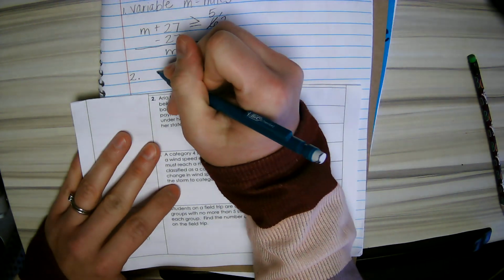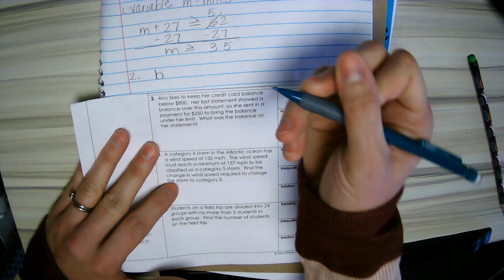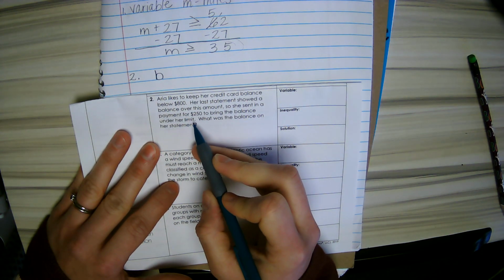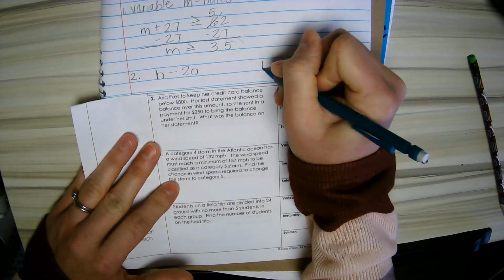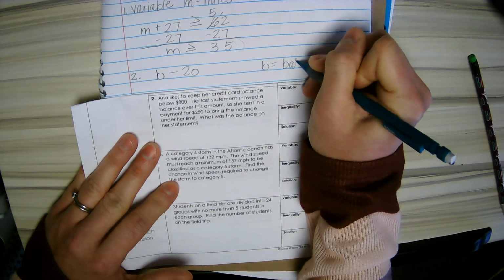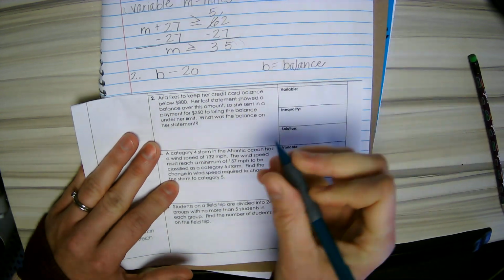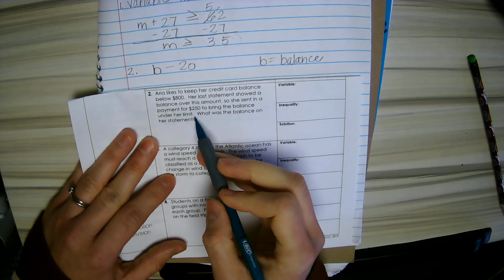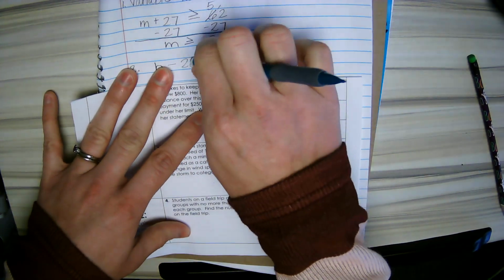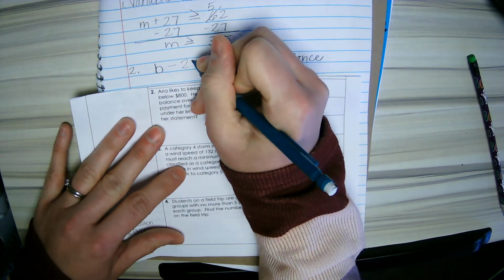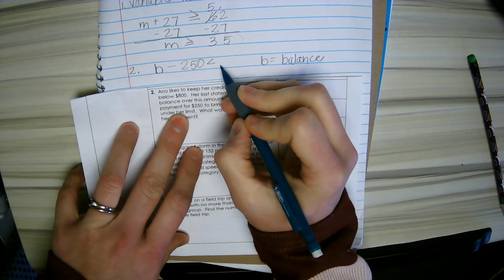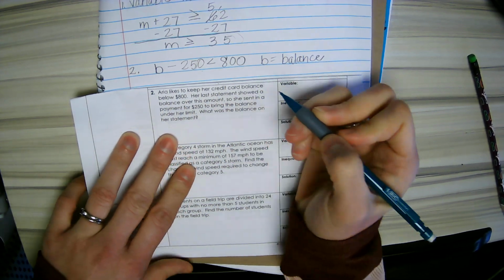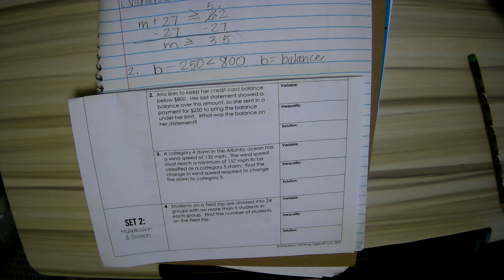So her balance before minus the $250. Oh, we didn't see it that our B was for balance. We just moved on. So her balance, whatever it was, minus the $250, brought her below, so less than where she wanted to be. We don't know how much below, but we know it's less than, right?